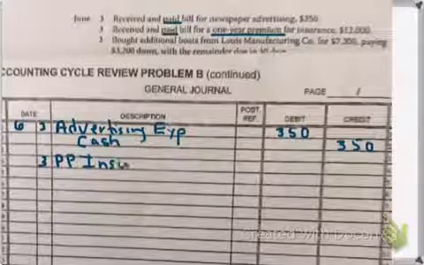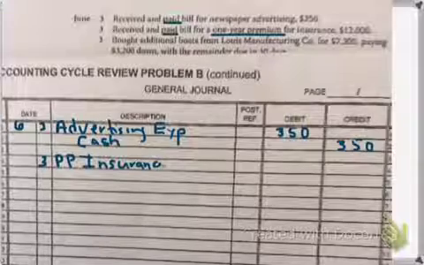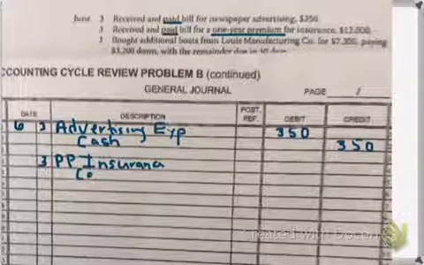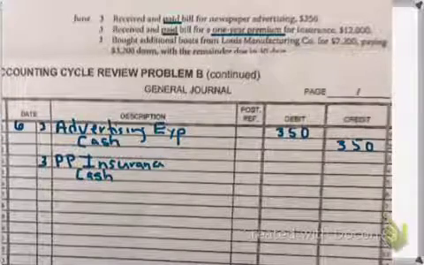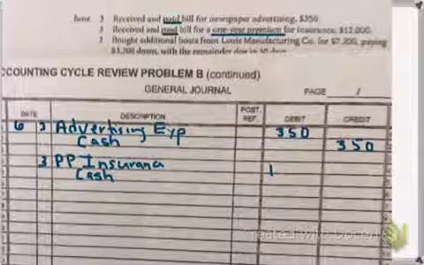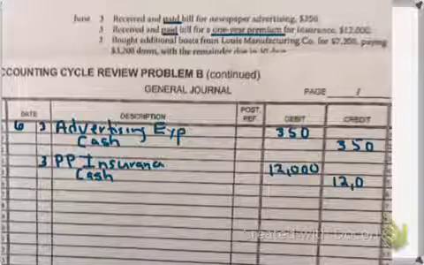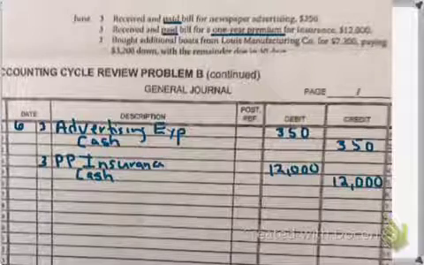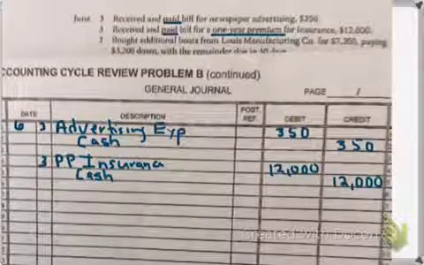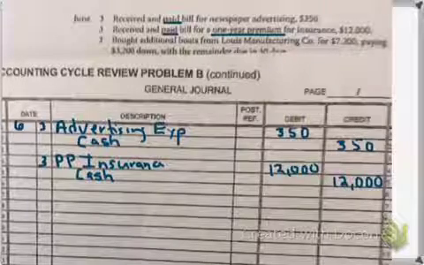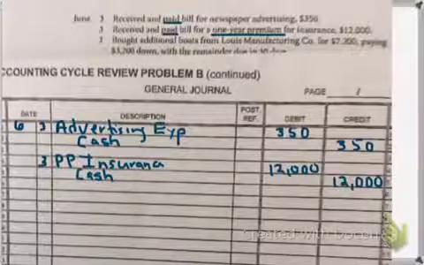It's going to be the account that we're going to be using. Again, we're paying for something, so cash is going out, and that's why that cash is on the bottom and is our credit account.